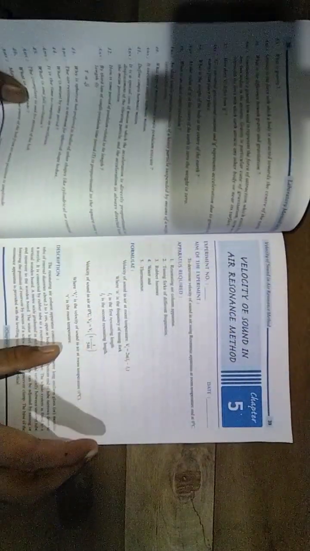34. What is acceleration due to gravity? It is the acceleration produced in freely falling bodies. 35. What is gravity? Gravity is the force with which a body is attracted towards the center of the earth.